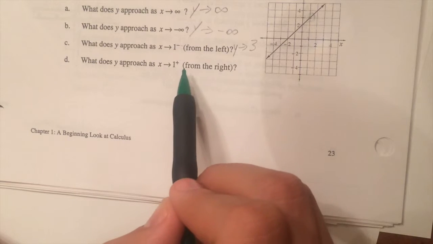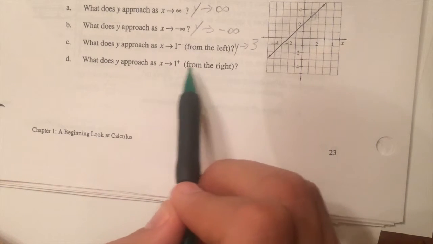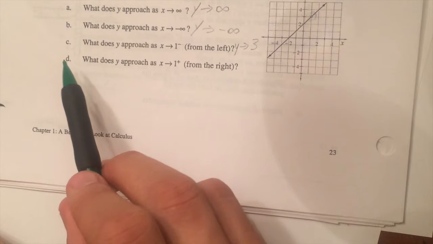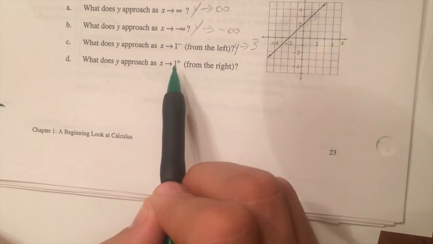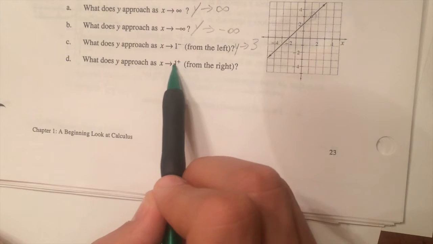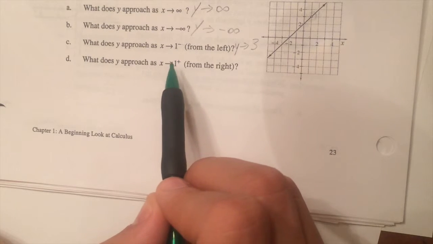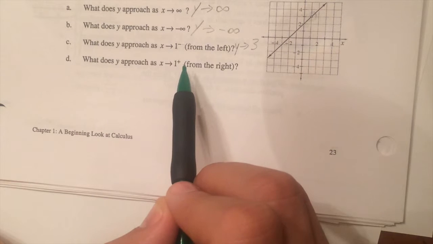And then obviously to denote from the right, which is part D, what does y approach as x approaches 1 from the right? You put a plus after the x value.